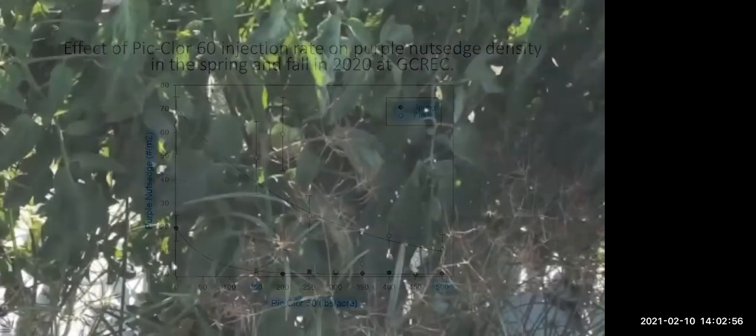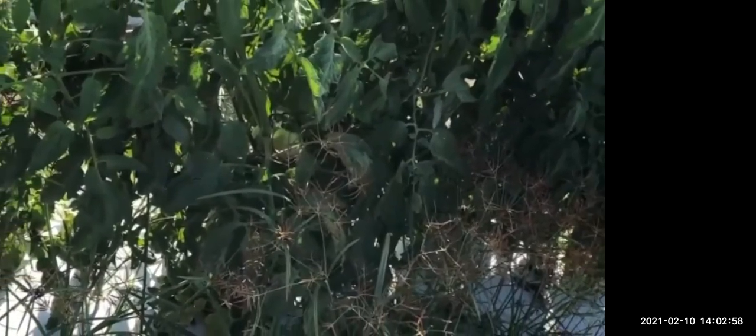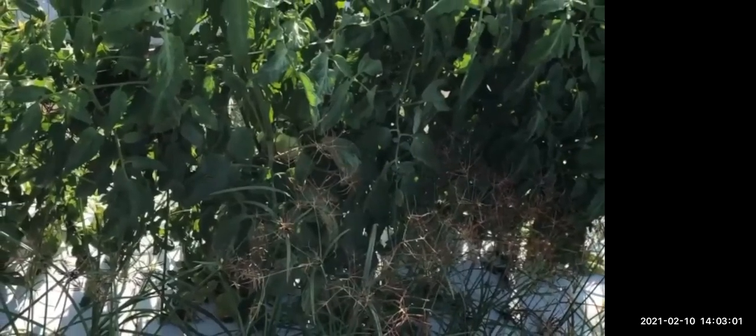So now let's go to the field and look at some of the pictures of what those plots look like. In this first image, you can see the non-treated control. And I want you to notice 2 things.